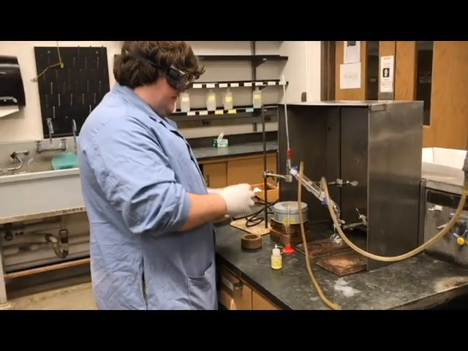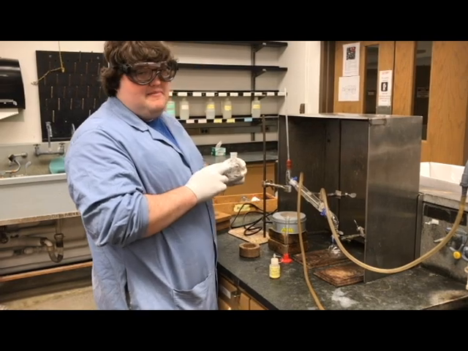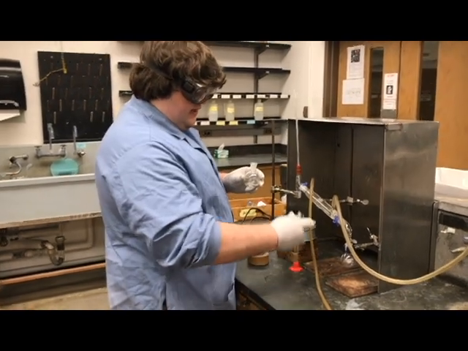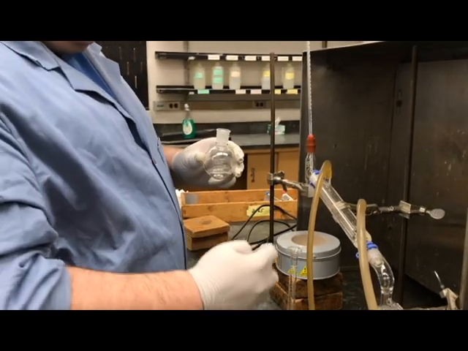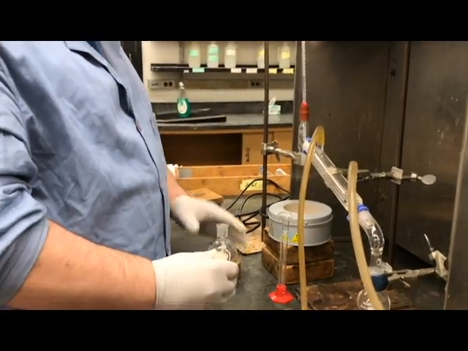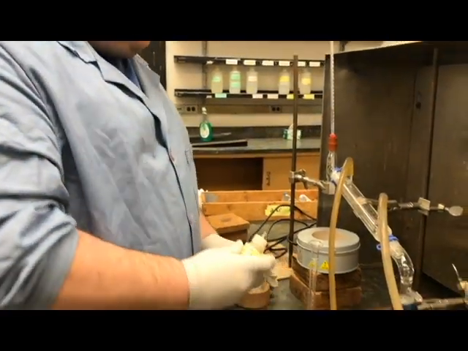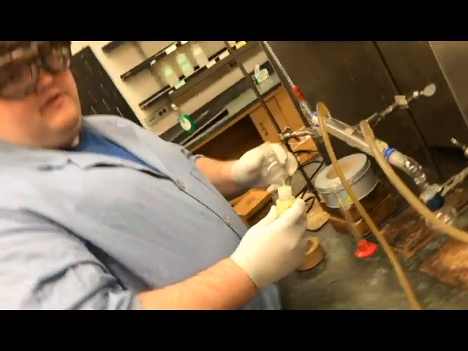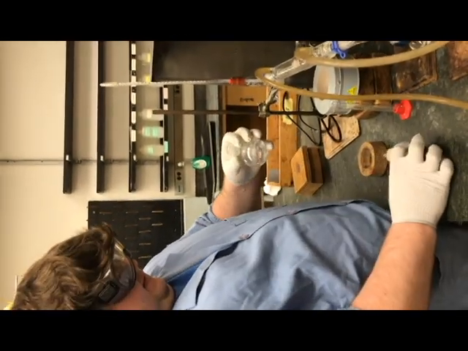Okay, so our first step is going to be adding our cyclohexanol to our round bottom flask. This is 10 milliliters worth. And next we're going to add this concentrated sulfuric acid. This is 18 molar. Now the procedure says to add 1 milliliter. We are going to add approximately 10 drops, which will be equivalent to 1 milliliter, slowly, drop-wise, while also swirling the container at the same time.